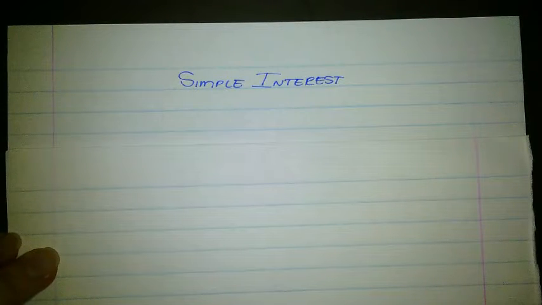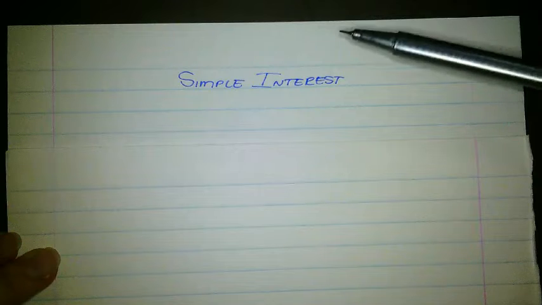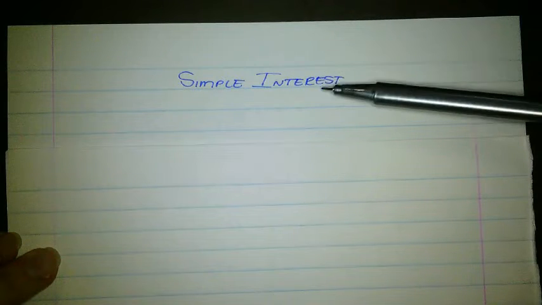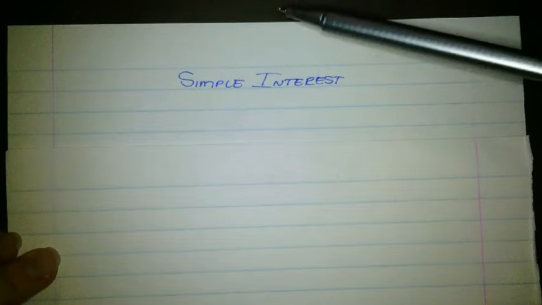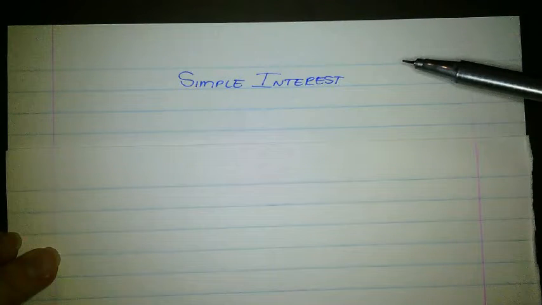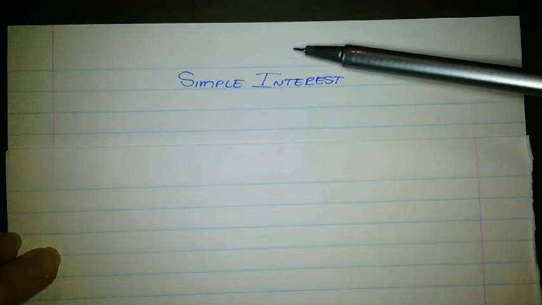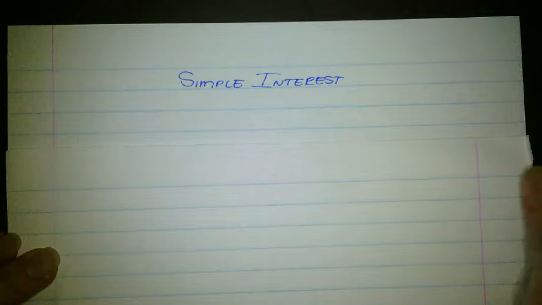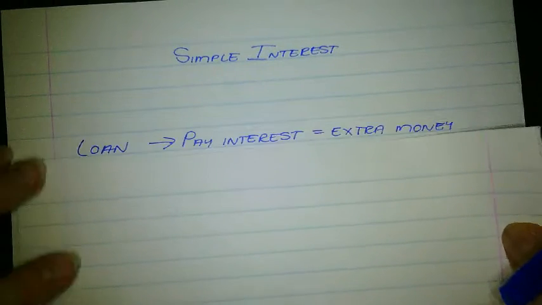Another part of financial maths is simple interest, and you need to understand what the word interest means. In financial maths you'll see that you're going to use simple interest, and then the other one, compound interest, that you will start learning about in grade 8 and 9. But to break it down to interest itself, what is interest? You need to understand what that is.